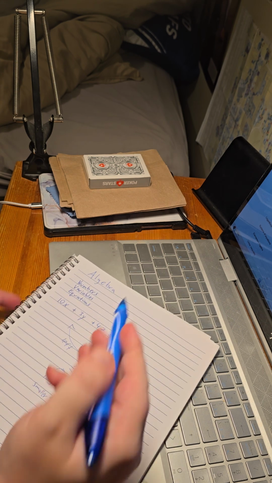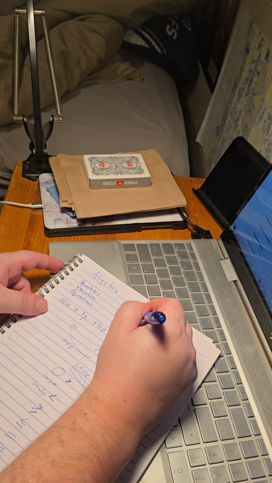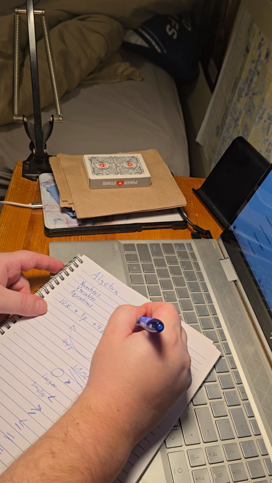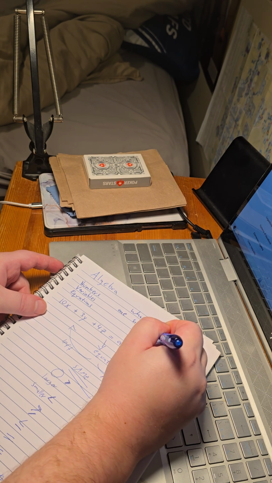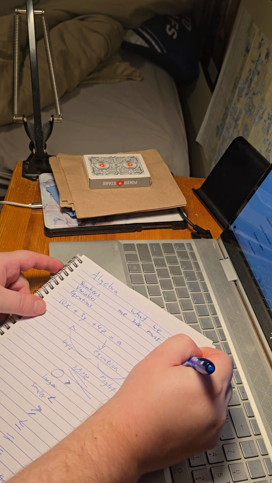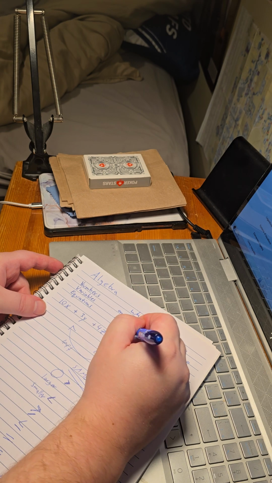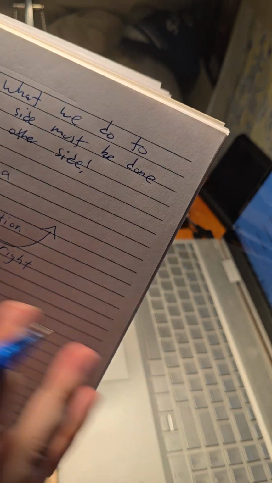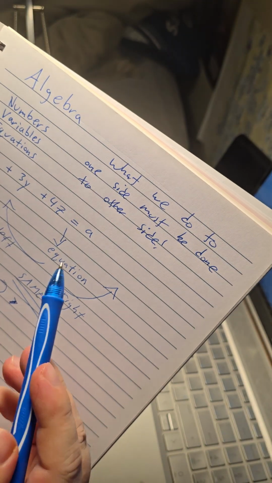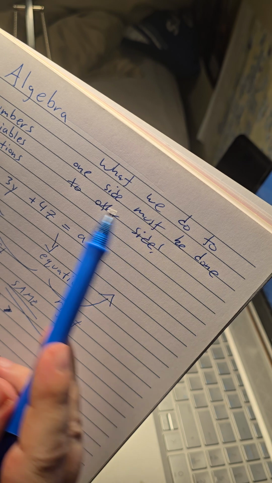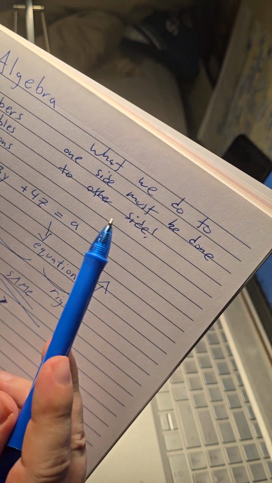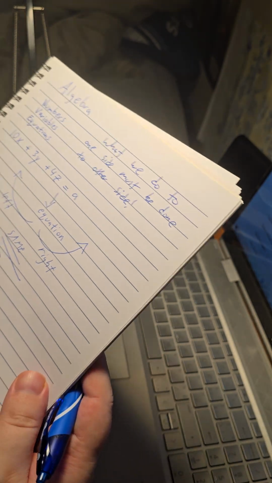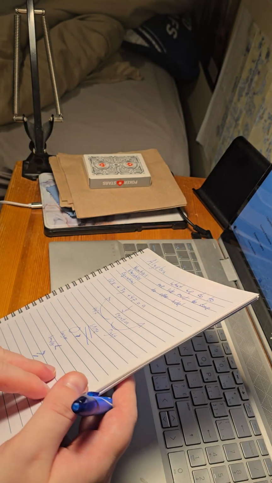Here's a law: what we do to one side must be done to the other side. So let's do an example.